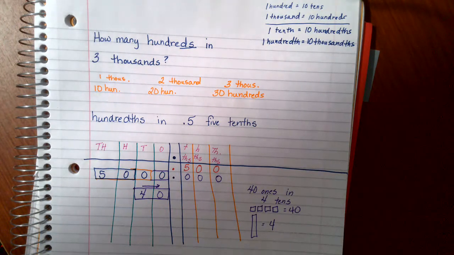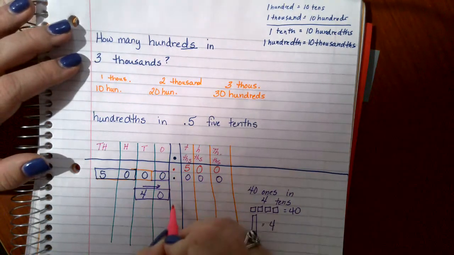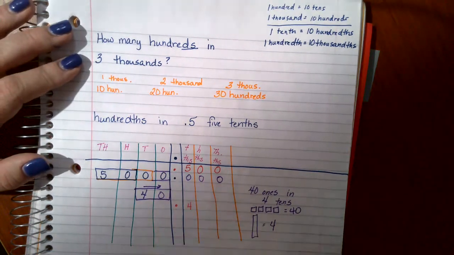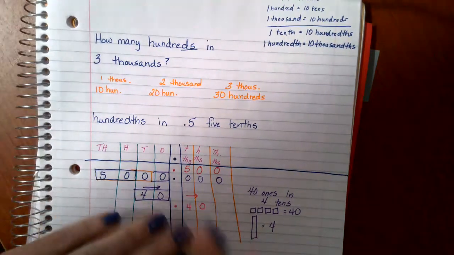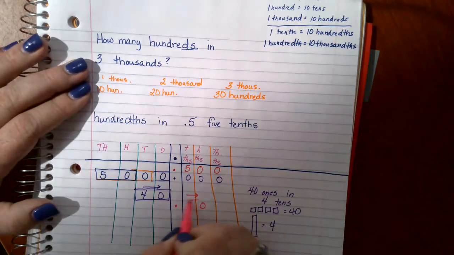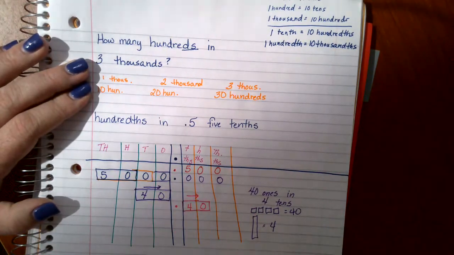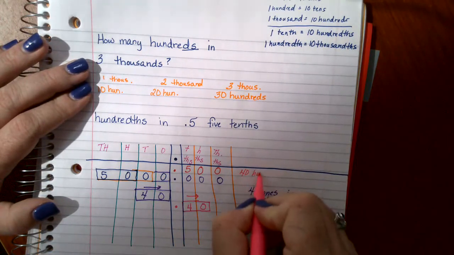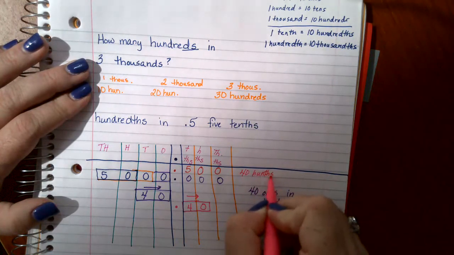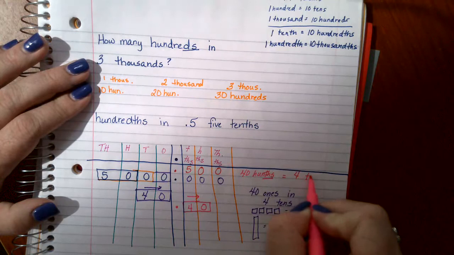So now again, if we're looking at the tenths, hundredths, and thousandths, and we want to know how many hundredths are in 4 tenths, here's our decimal point, 4. We're going over to the hundredths place, so we're moving to the right. We're going from a larger place value to a smaller place value. So we have 40 hundredths. 40 hundredths equals 4 tenths.